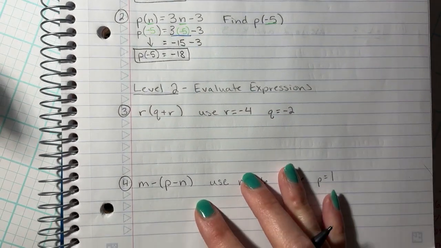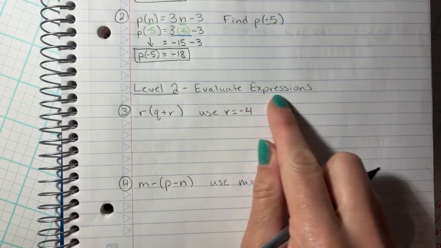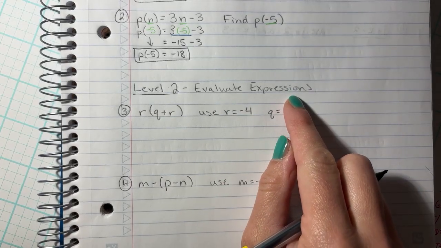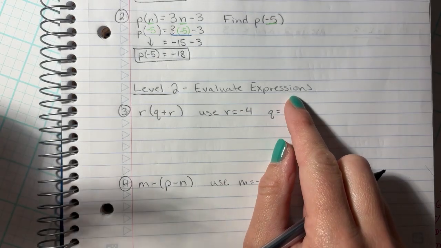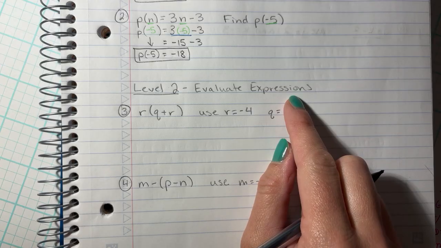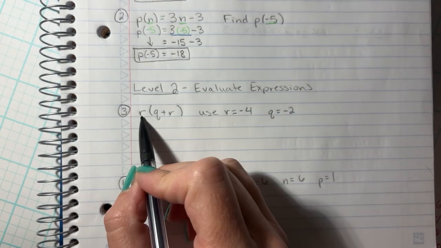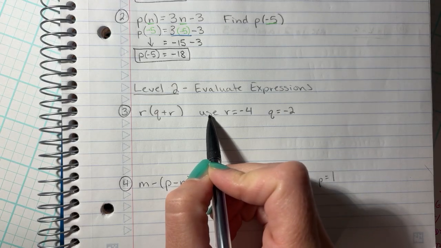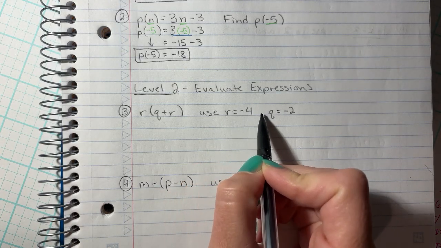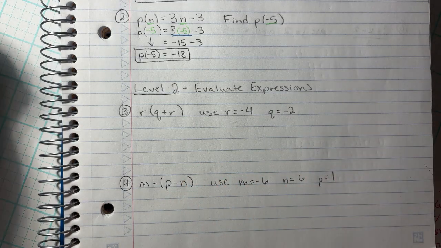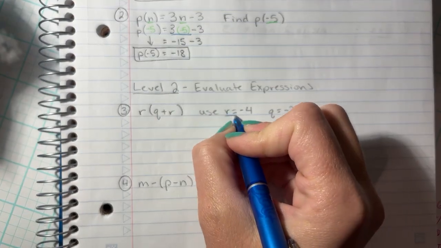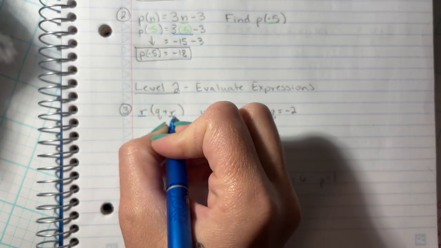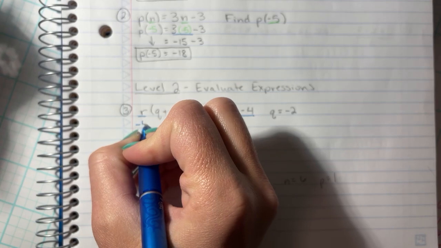All right, next up we have evaluating expressions in class for 2025-2026 school year. Y'all liked this better. So we have r parentheses q plus r parentheses, and we're going to use r equals negative 4 and q equals negative 2. So that means everywhere there's r, we're going to replace with a negative 4.